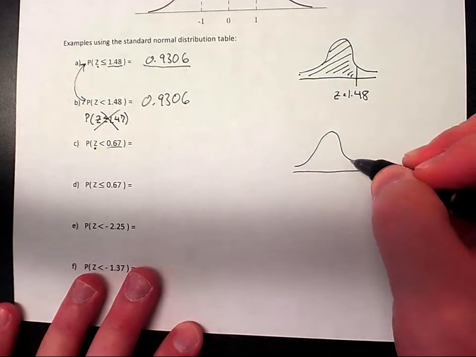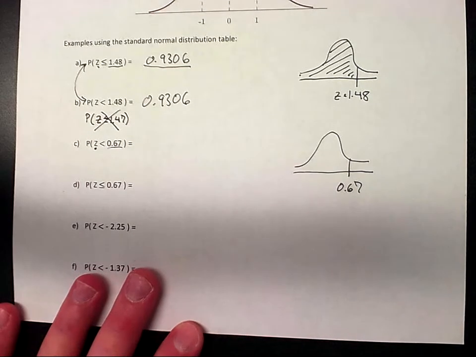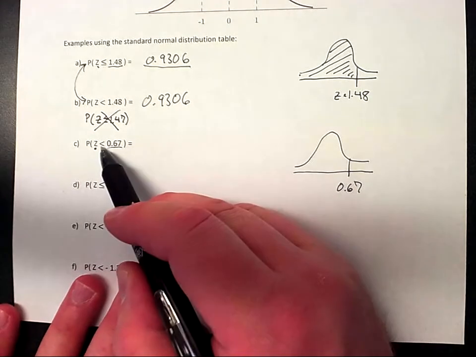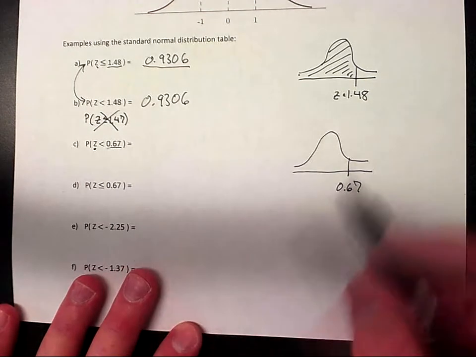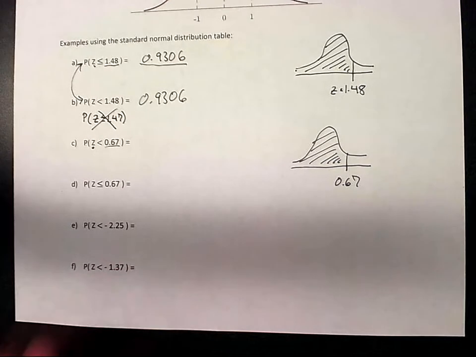It's 0.67, which is a positive number, so we know that we're going to be above the mean. So over here, we're above the mean. And we're looking to be less than 0.67. So again, here to the left of 0.67 is less than 0.67, so we're looking for this right here. Everybody good with the setup?